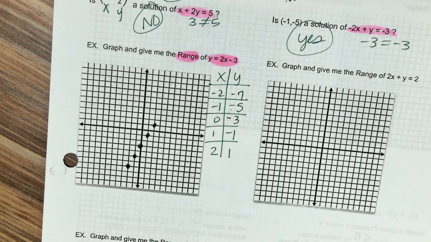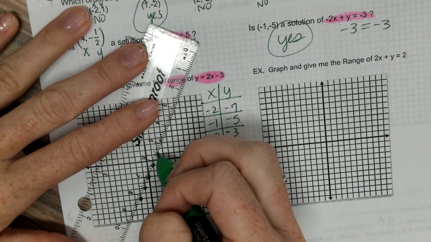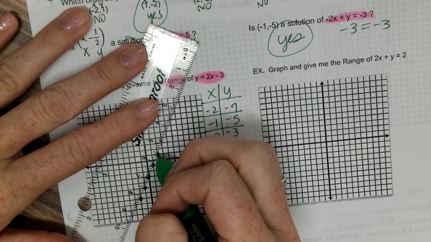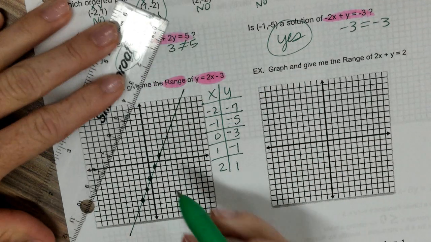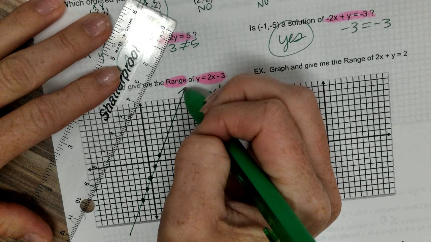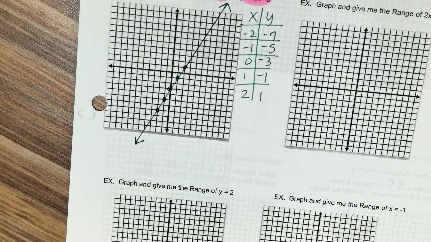Now, will I connect the dots? Yes. They did not give me a domain that I have to specifically graph. So this graph is going to keep going forever and ever and ever. Do y'all agree? So I'm going to draw a line through these dots. Now, when you do this, listen carefully. Your line should go through the graph, slightly above and below, with an arrow showing that it's going to keep going forever and ever and ever.